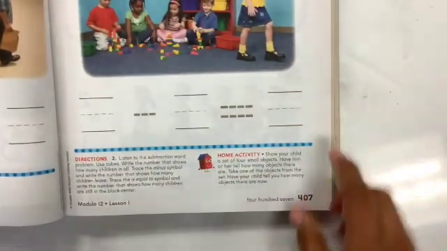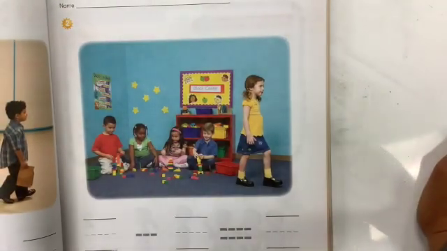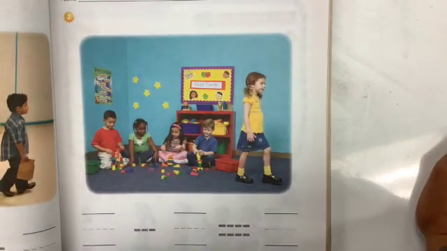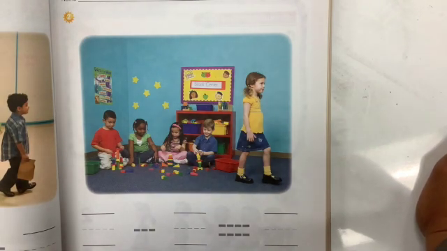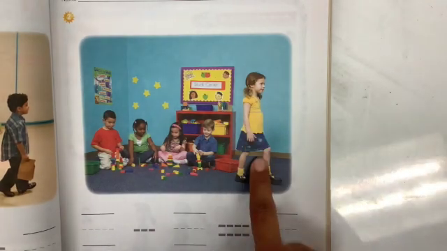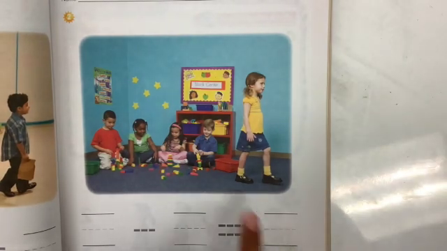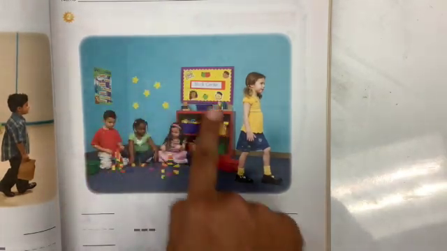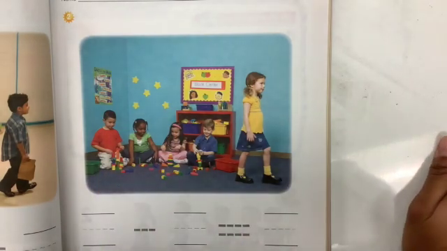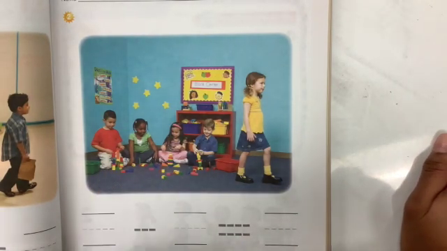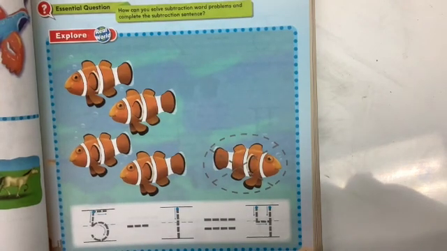Okay, so let's move on to page 407. So here's the story. Ready? There were some friends inside a classroom. Can you count how many friends? That's right. Now, after a while, one friend got up to go to the restroom. So friends, you're going to tell me right here how many friends are left playing in the block center. Thank you. Remember, you can pause me at any time. I will keep going.